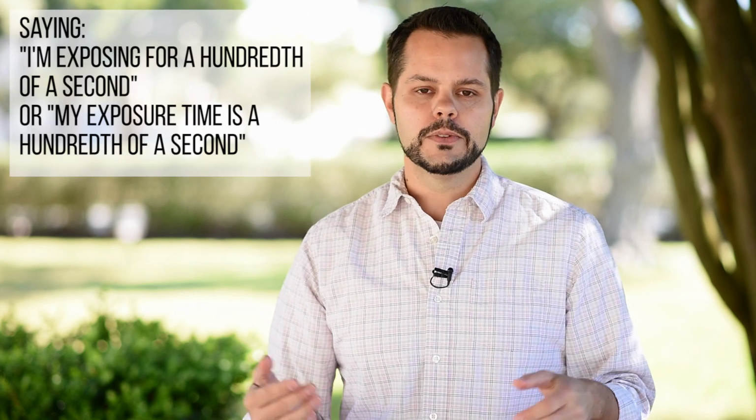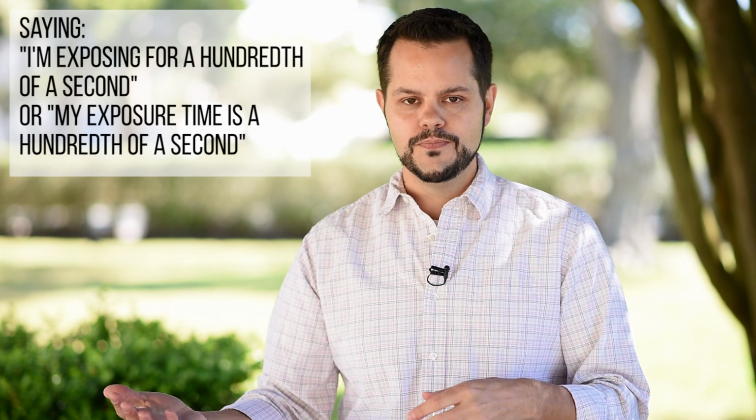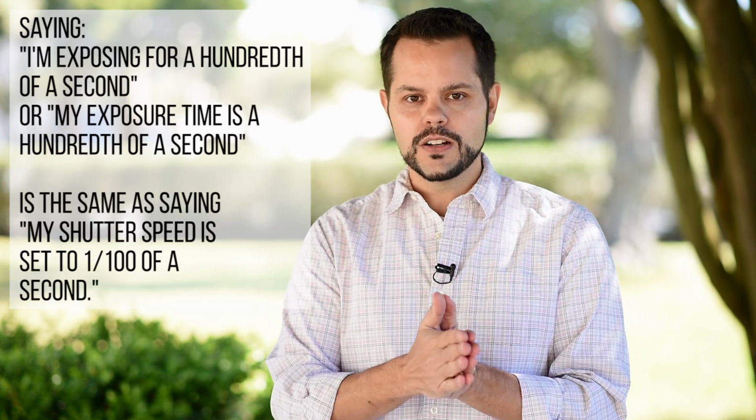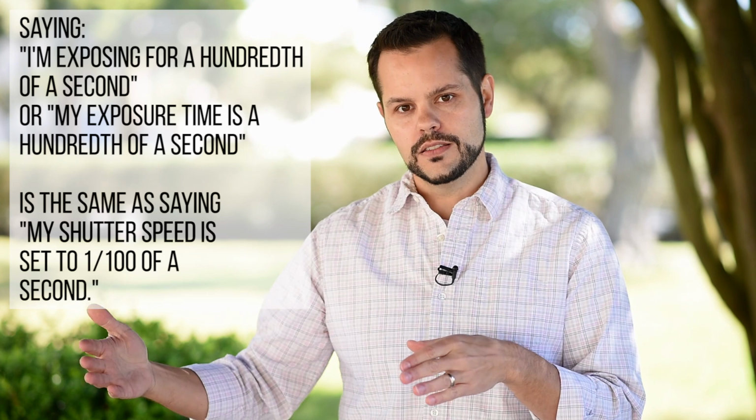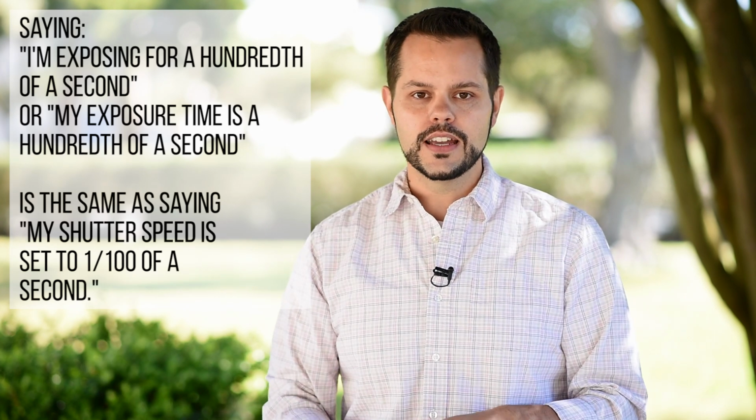One last thing about shutter speed, it's the same thing as exposure time. And sometimes people will just say it and leave off the one over. So if you hear someone say, I'm exposing for 100th of a second, or my exposure time is 100th of a second, they're really saying my shutter speed is set to 1/100th of a second, but they don't say the 1, they don't say shutter speed, they'll just say 100th of a second exposure. So just keep that in mind, it's the exact same thing.